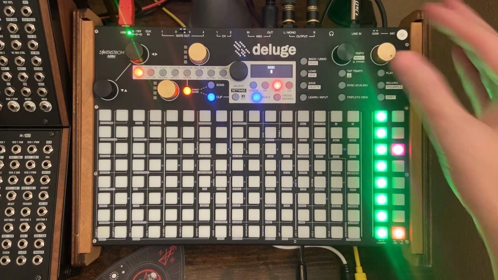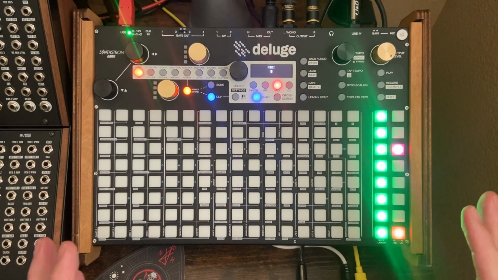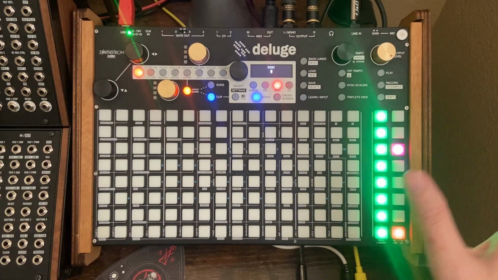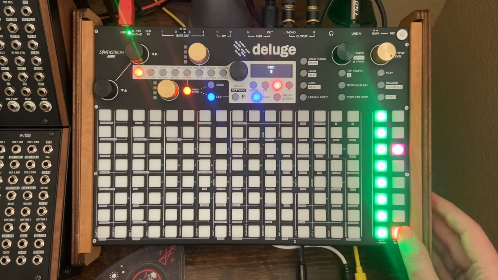Now I've set the tempo. I'm going to set it to 80 for now because I know I'm going to want it to be slow and evolving. That might change later. I might want to speed it up a little bit or slow it down depending on where we land with the sound design. But for now, I think that's good enough.